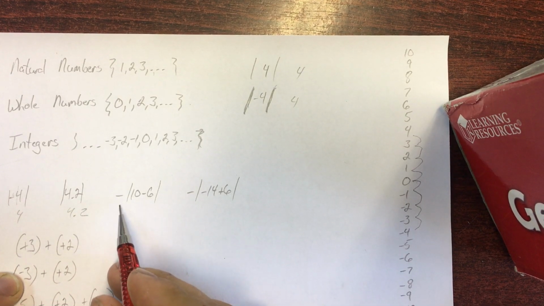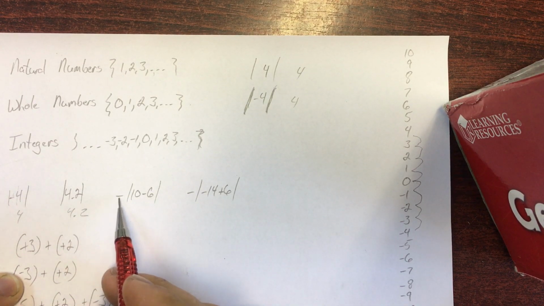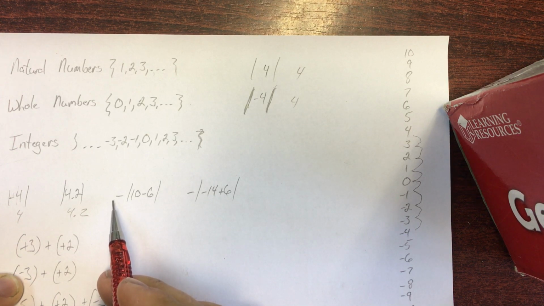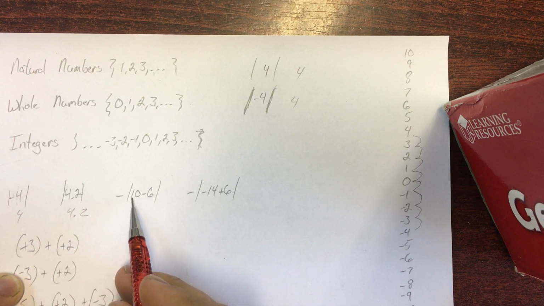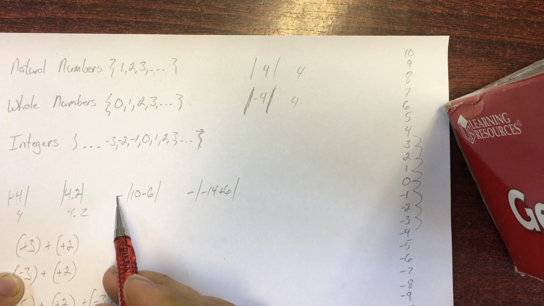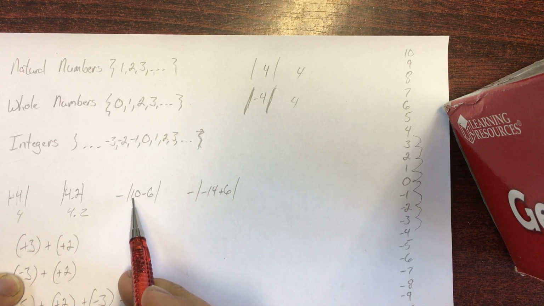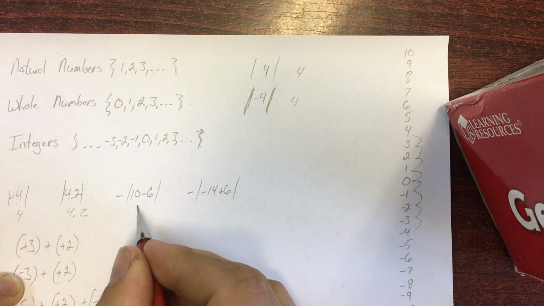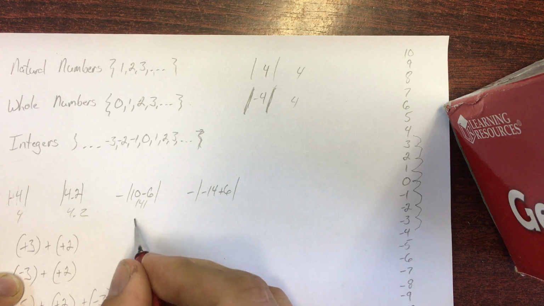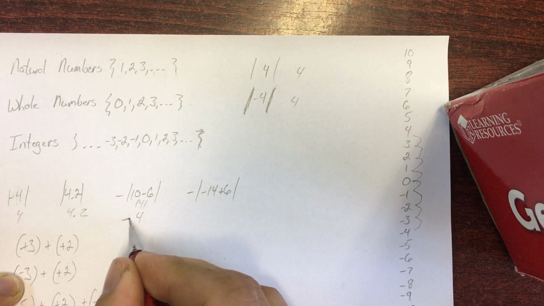Now we put a negative out here. Think of negative as always meaning the opposite of. So let's solve this and then we'll write the opposite of. We'll put our negative sign on there. So 10 minus 6 is 4. And the absolute value of 4 is 4. And then we put the negative on.